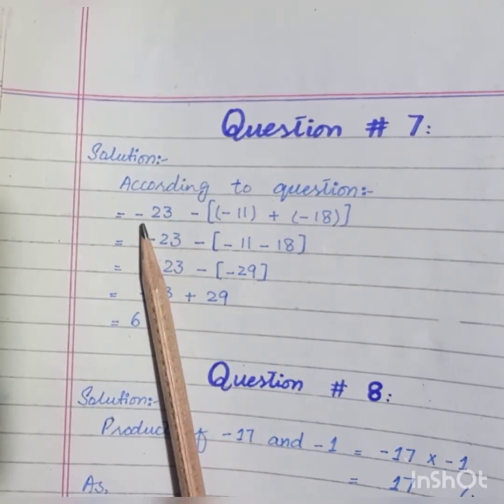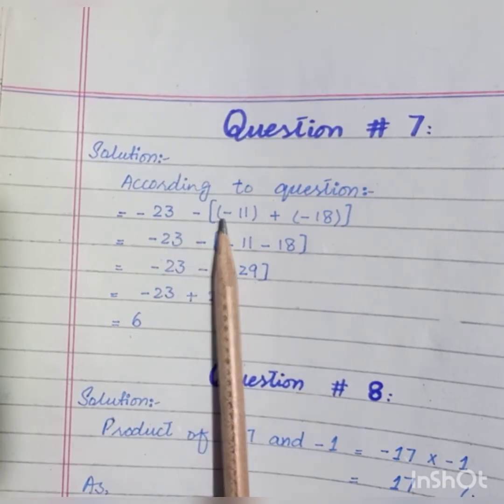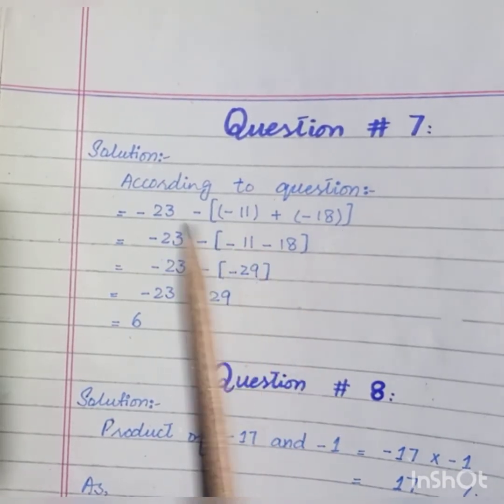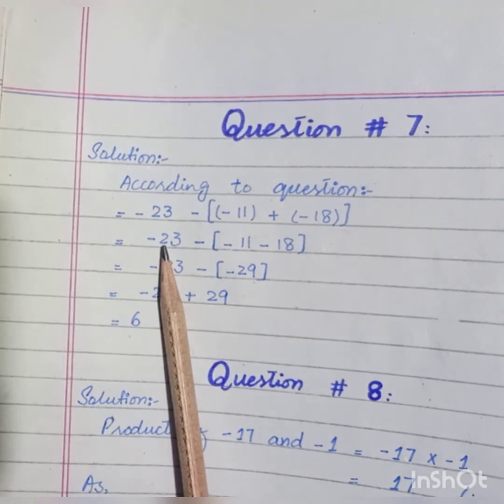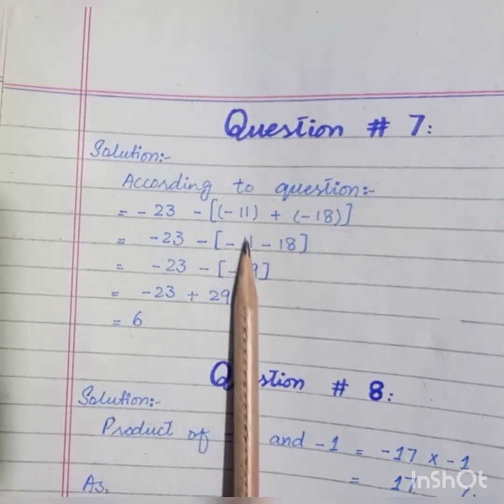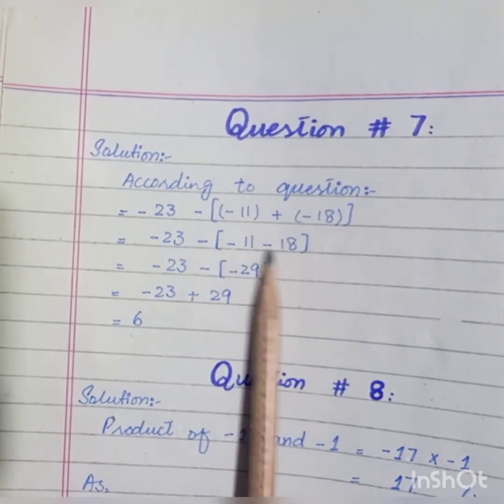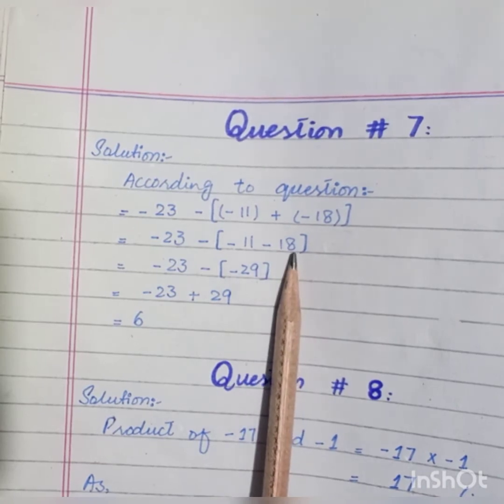So I have written it here: minus 23 minus 11 plus minus 18. So let's solve it. Minus 23 as it is, minus as it is, and minus 11 here. We know that plus minus is minus. So the answer is minus 18.